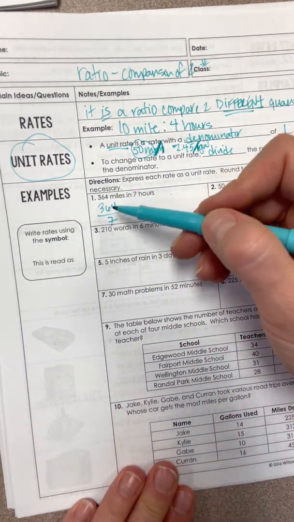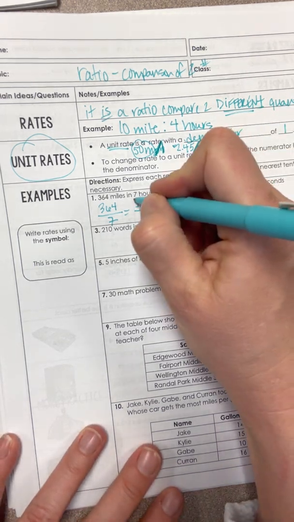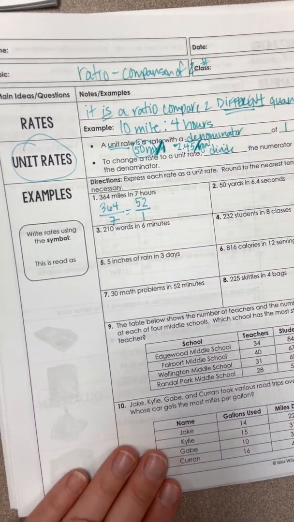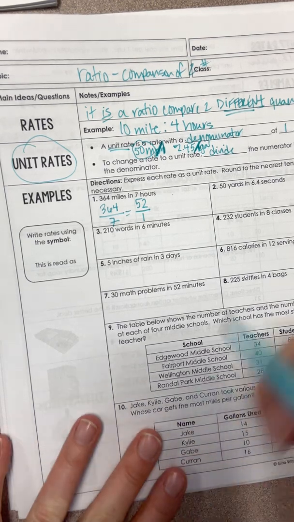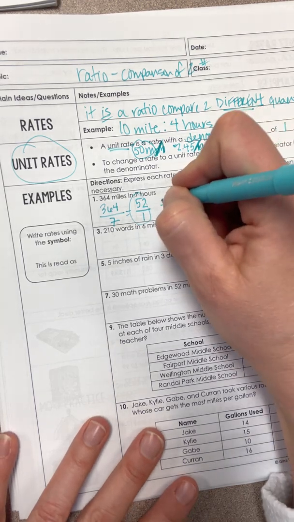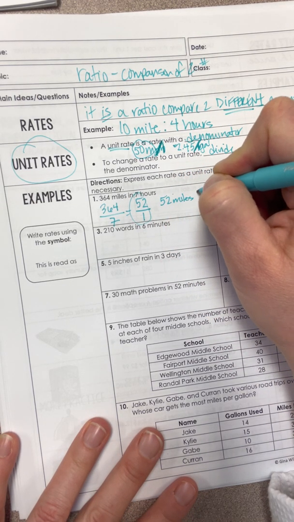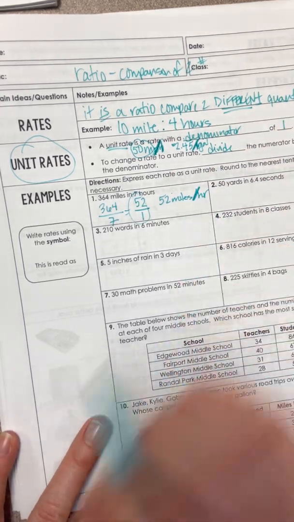So I'm going to divide. I'm going to take my handy dandy calculator, and with the power of a calculator, I'm going to type in 364 divided by 7, and I get 52, okay? So what that means is we don't really see unit rates written as a fraction. We see it as 52 miles, and I always use per, but that slash means per hour.